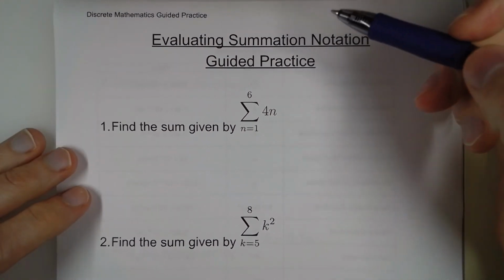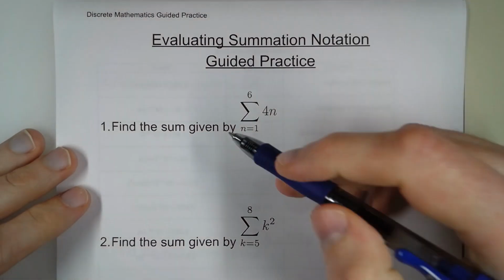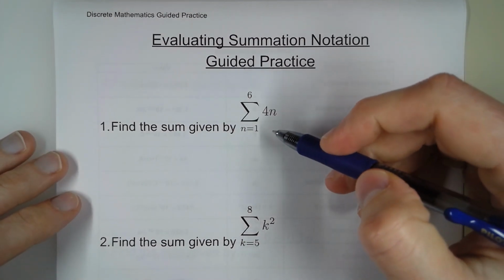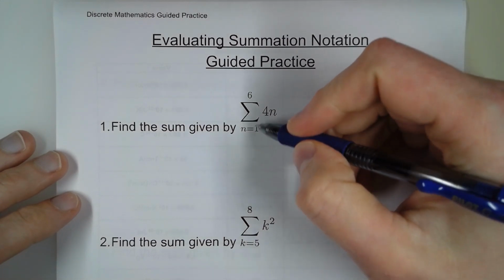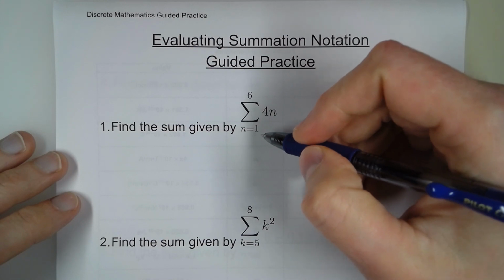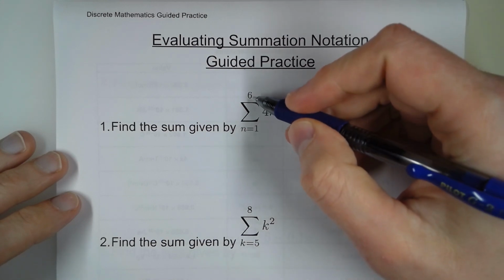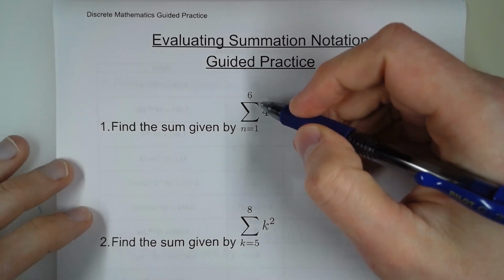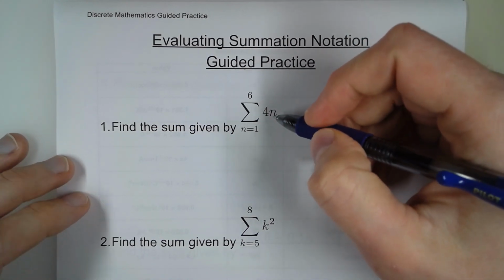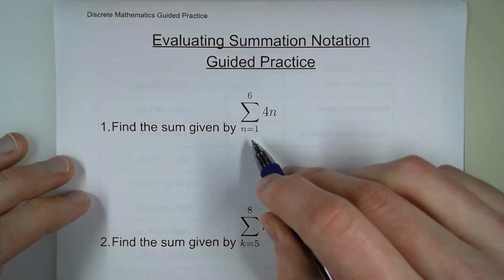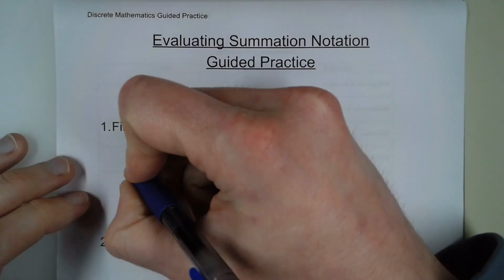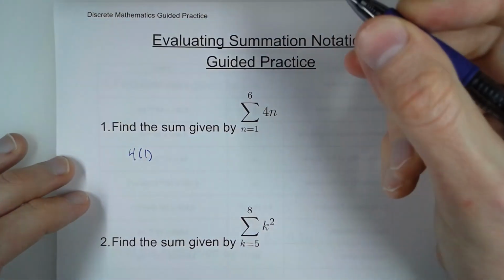So today we're evaluating summation notation. Anytime we see summation notation, you're going to see this Greek capital letter sigma, and then you're going to have some things below, above, and next to it. What's below it is the first number we're going to plug in, and the top number is the last number that we're going to plug in. And off to the right is the expression that we're going to plug into. So this is saying start at n equals 1 and plug that in for n here. Okay? So that's going to be 4 times 1.